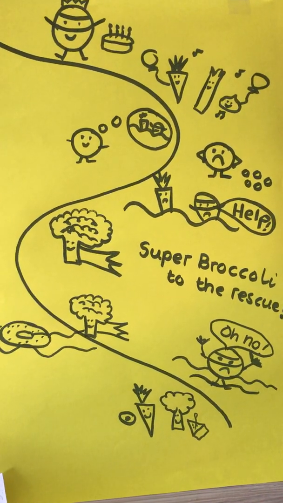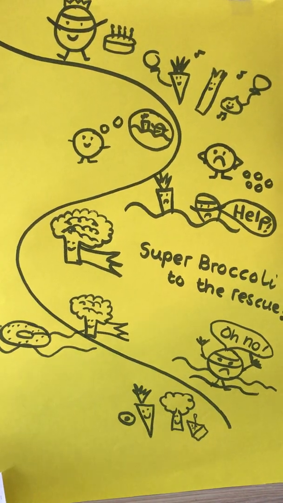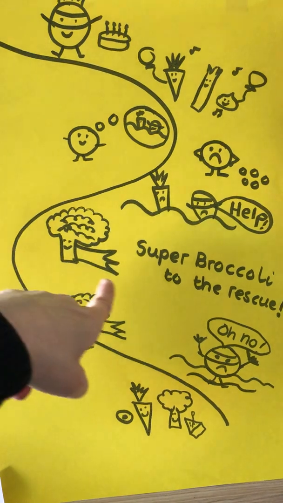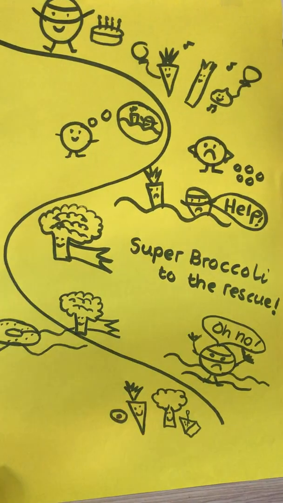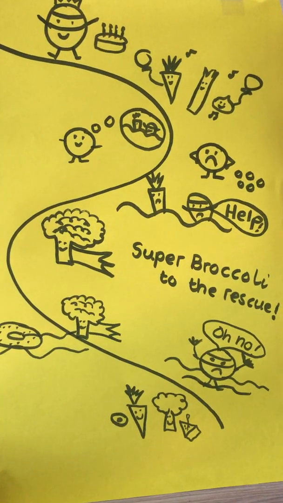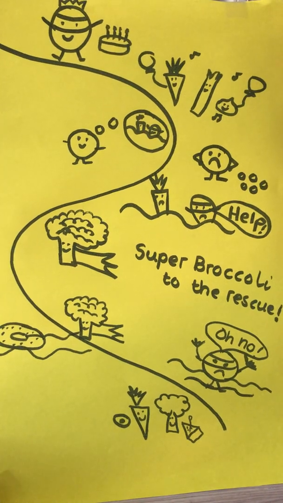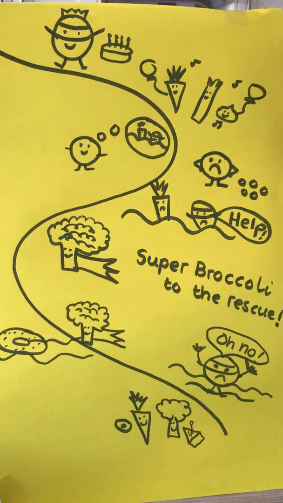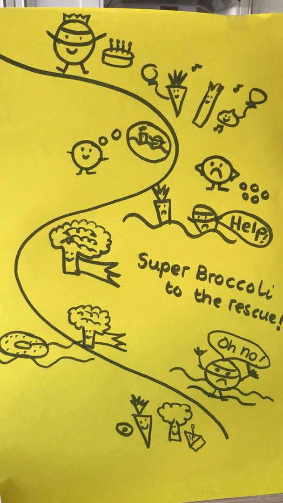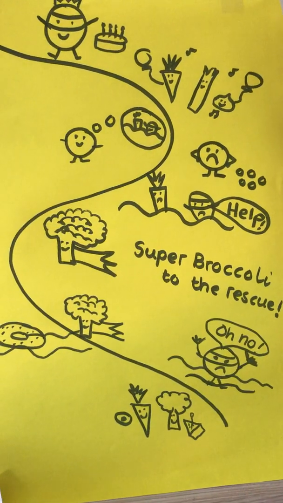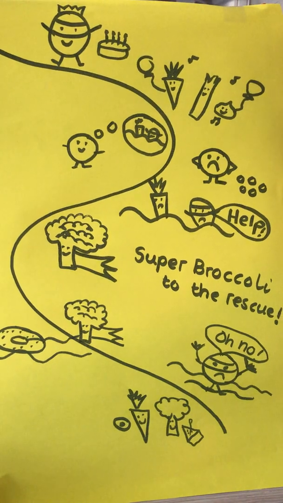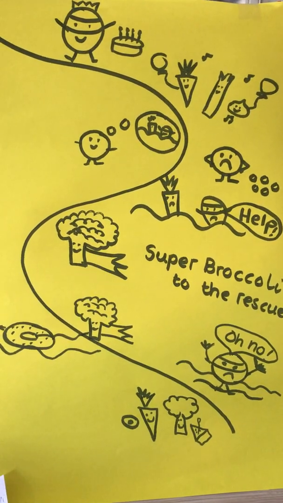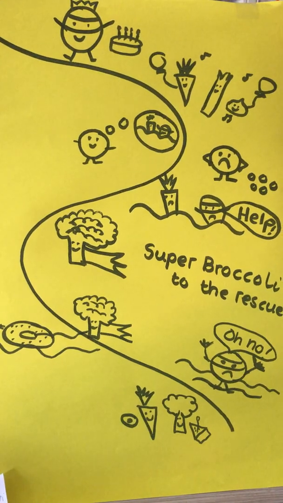I'm going to show you now how I'm going to use my finger to follow along the story map to tell my story. Now I've tried to use some describing words in my story. I've tried to use some different types of verbs. Do you remember those action words? And I've tried to talk about the feelings of the characters too, just to make my story a little bit more interesting. Right, shall I make a start?